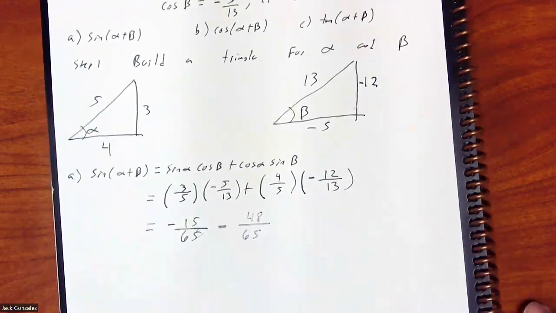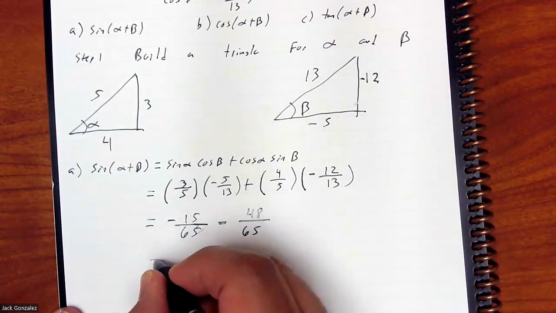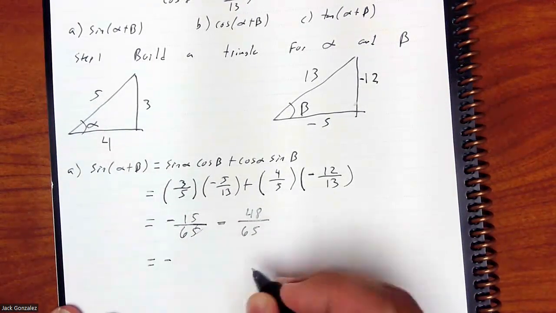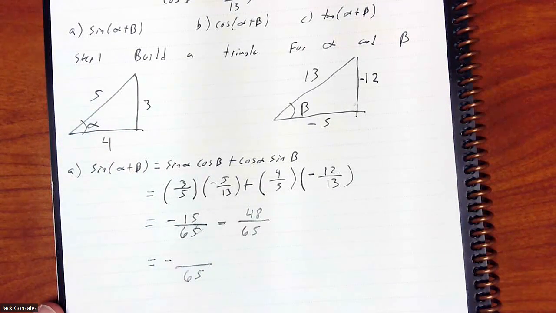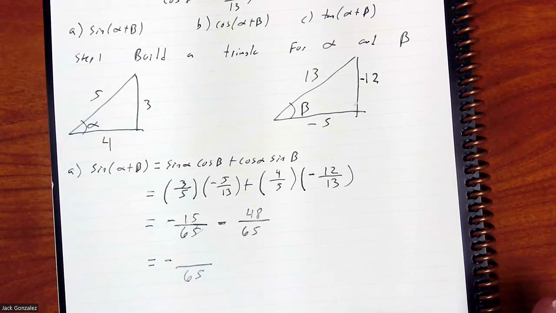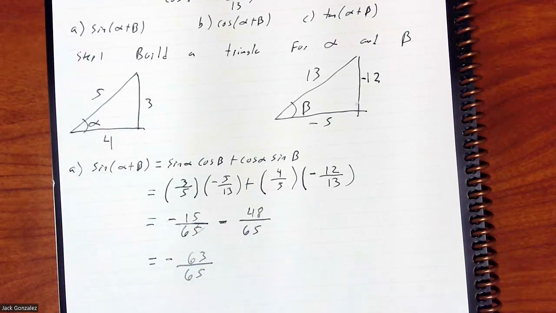Okay. -15 minus 48. Is that 63? You guys agree? That's it.